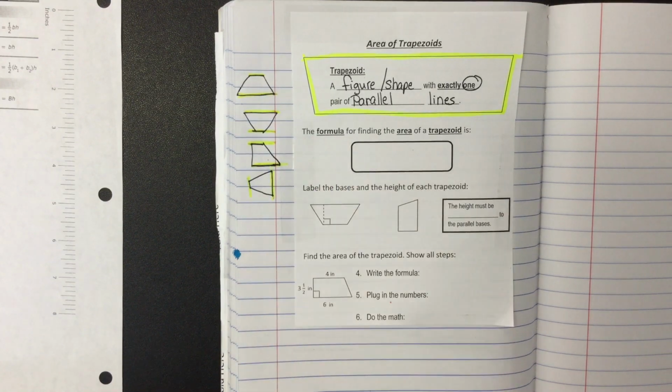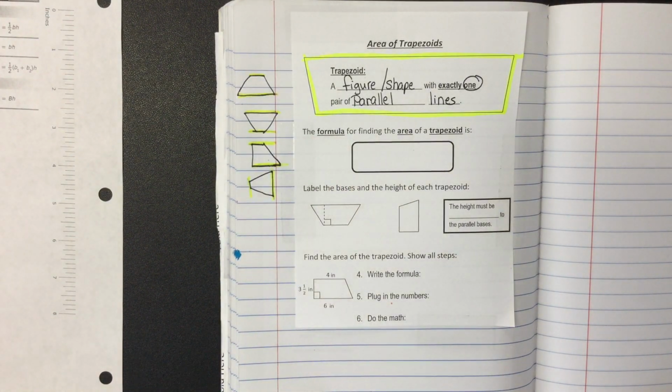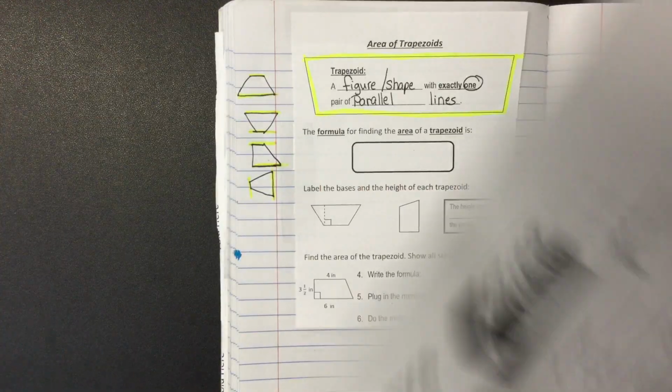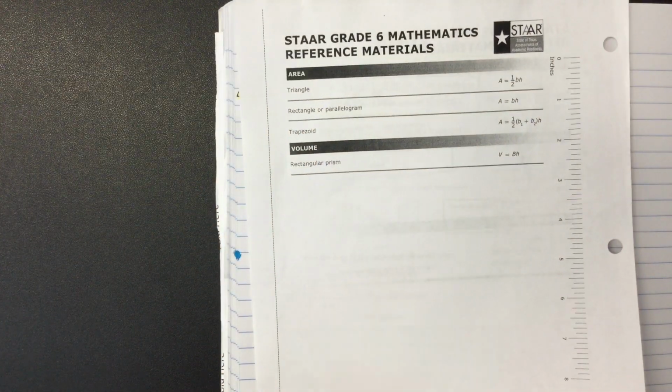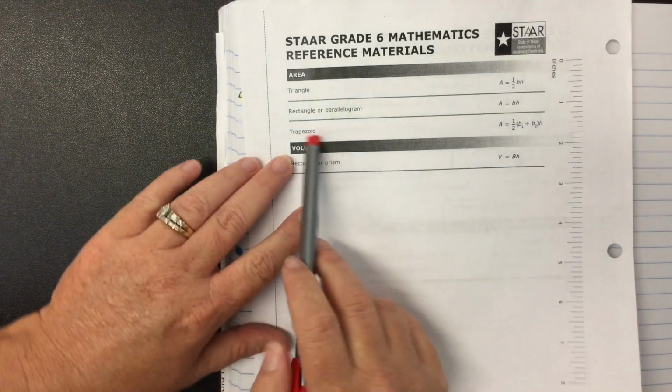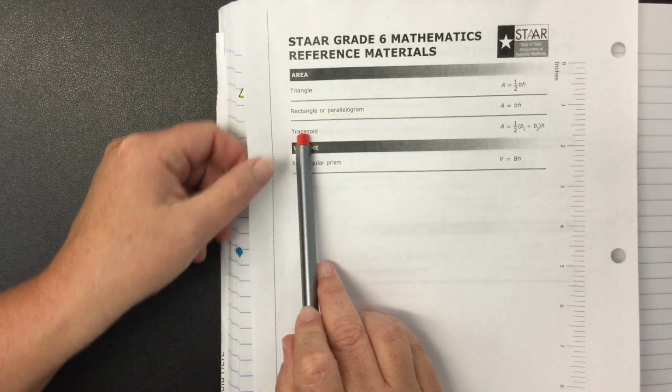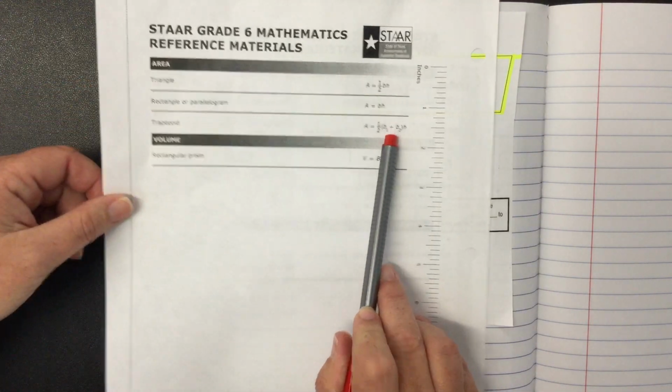All right, so the formula for finding the area of a trapezoid is found on our nifty little mathematics chart that the state of Texas says that everybody can have. We found a trapezoid and we followed along. Bam! And there it is.